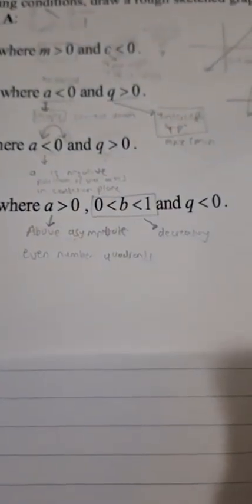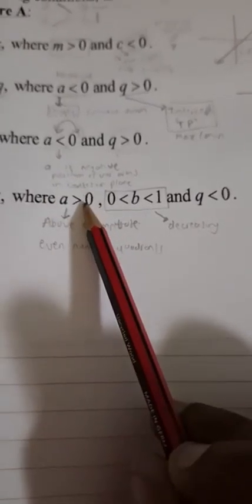Now, this above together with b being between 0 and 1 means that we are above, but we are decreasing. Please understand, this combination is only feasible for when the function is above. But if the function was below the asymptote, it would be below the asymptote but increasing. This is the funny, weird thing about this function.